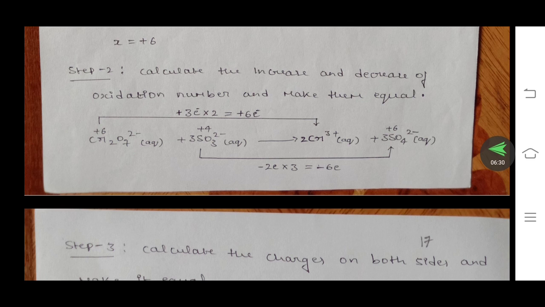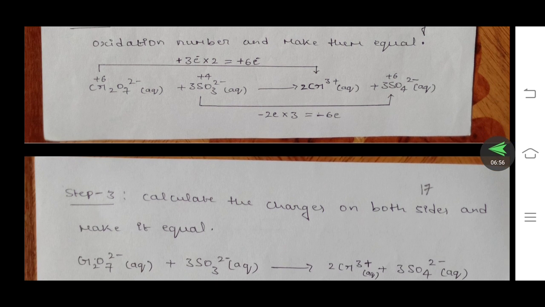So this 3 number you have to multiply with that complete half equation. So which one? SO3 2 minus and SO4 2 minus. So this 3 you have to multiply with that SO3 2 minus and SO4 2 minus. So that's why 3SO3 2 minus and again 3SO4 2 minus. Okay, so you have to equate, that is equalize that oxidation and reduction. Okay, so the number of electrons should be equal, that is plus 6 electrons and here minus 6 electrons.